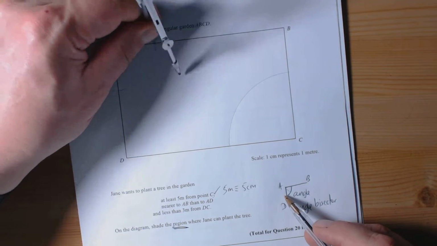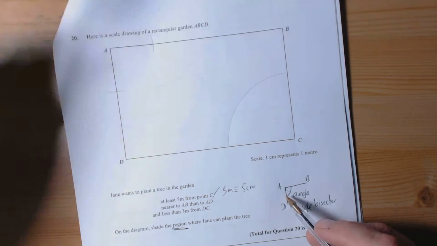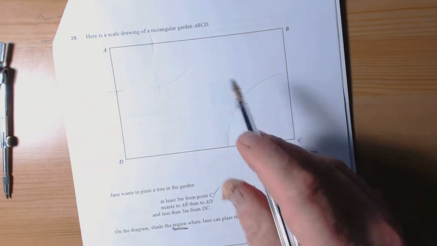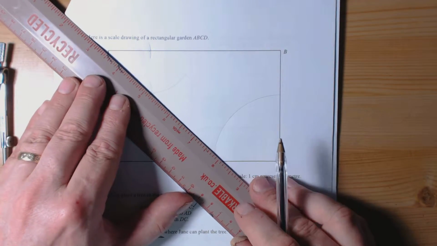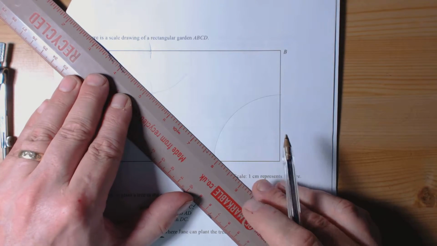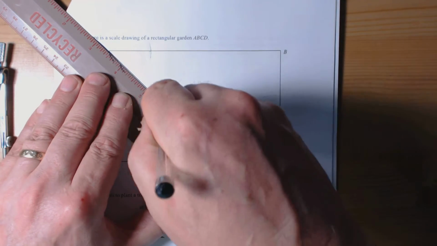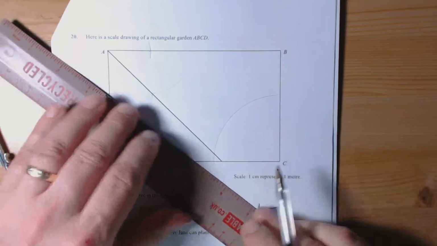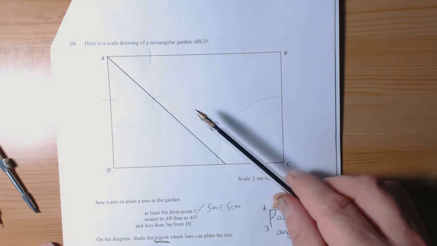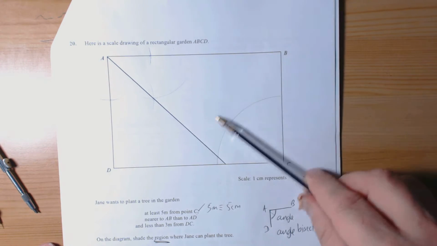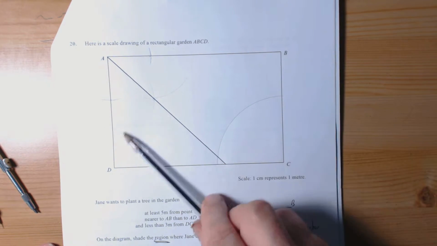Oh, I didn't quite cross over, so we go back. Right, so where the two arcs intersected, then we get our ruler and we draw all the way across the garden because we're not sure where we want to be. So we know then that that is all nearer to AB and this is all nearer to AD.